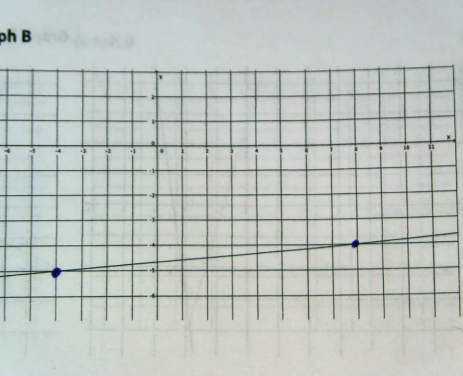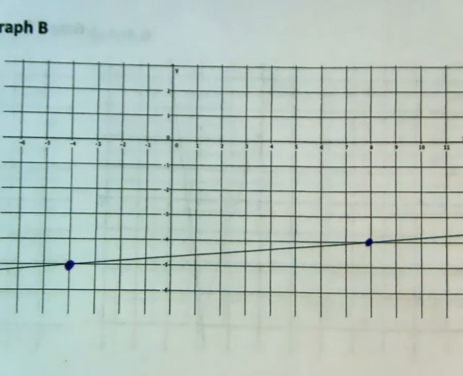Question C, write the directions for part B as ratios and compare the ratios. How does this relate to which graph was steeper in part A?